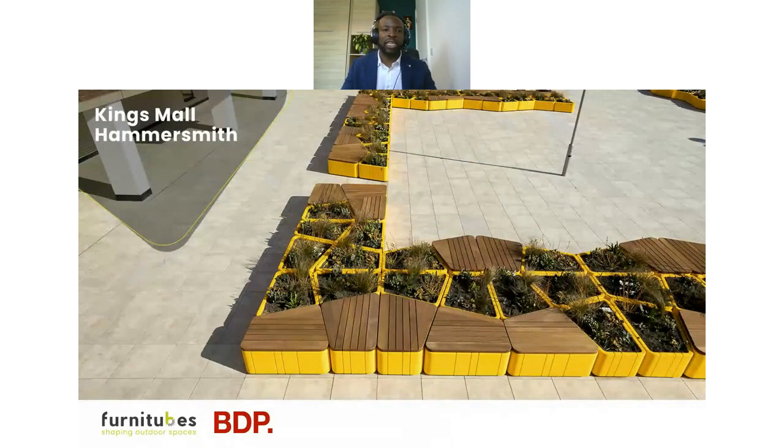In conjunction with BDP, they were able to create both straight edges and then also tapered edges from using the same shape. It's a really good use of the Union range.